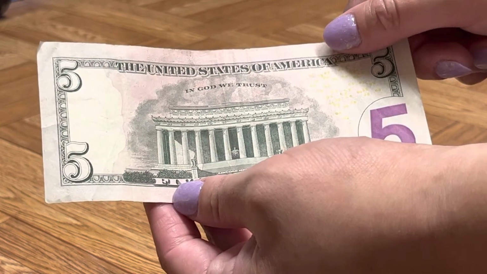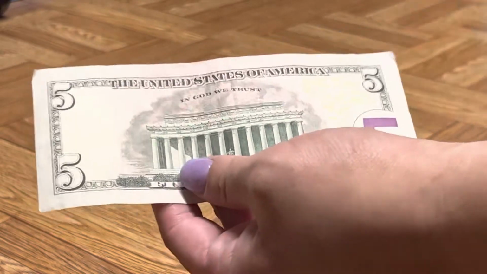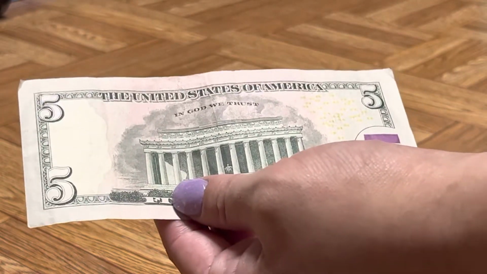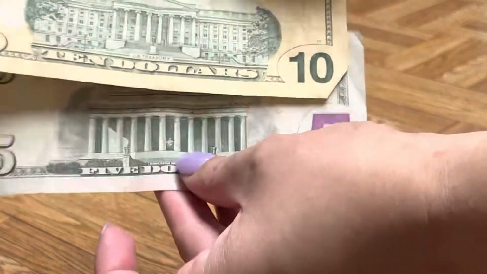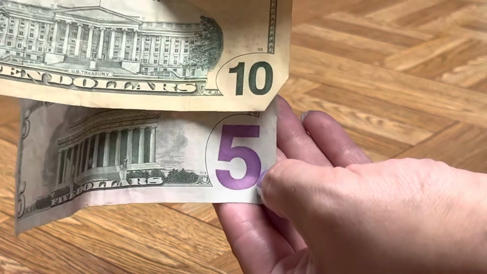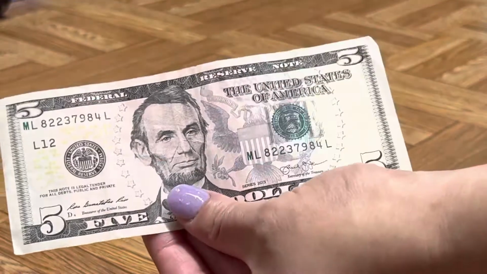"In God We Trust" in the back. When I was younger, we didn't have these large numbers like that. I think that's maybe why I'm thinking that the 5s have been updated, but you can see compared to the 10, which I'll show you in a little bit, it's a lot larger and it's colored. So there's our $5 bill.